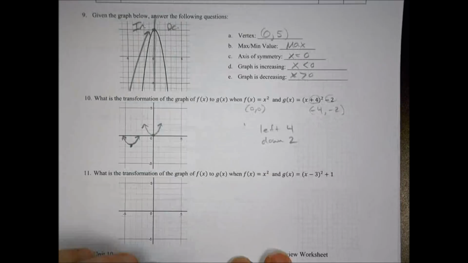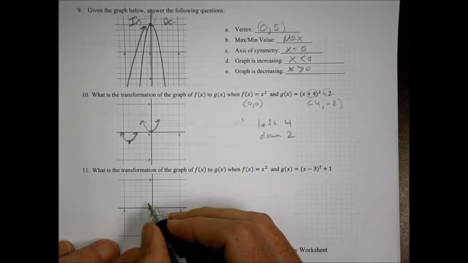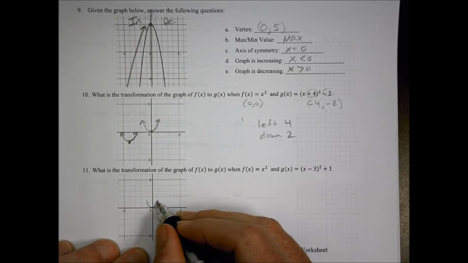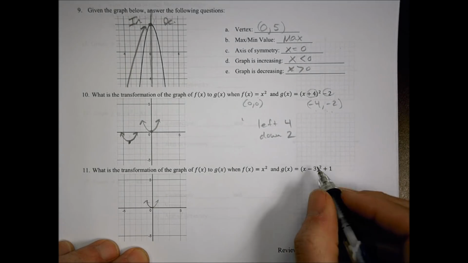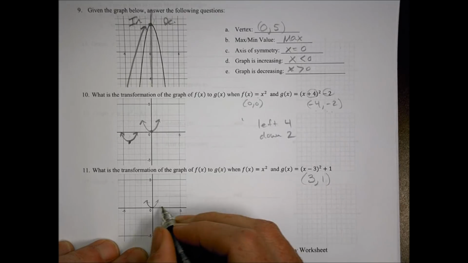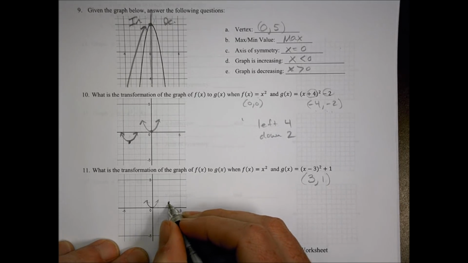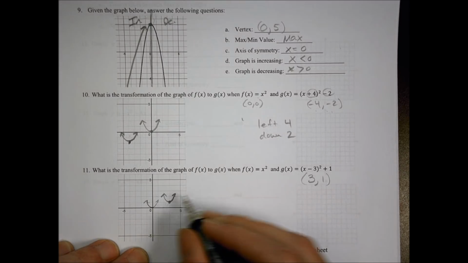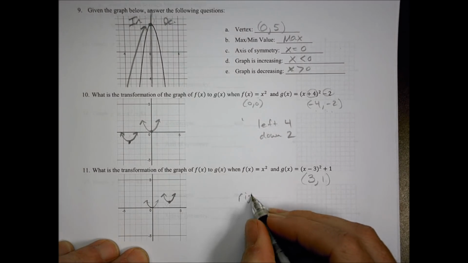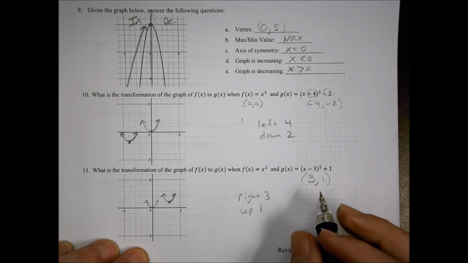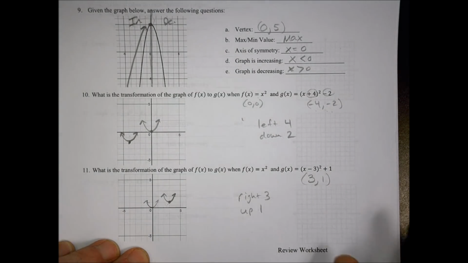The next one, here we are at x squared, which again is where we start from, right? So that's our x squared. And then we have our vertex. Our vertex is where? (3, 1). So move it over 1, 2, 3, and up to there. So that's our new one. So the transformation from here to here is what? We're going to go right 3, up 1. And that is what our transformation is for number 11.